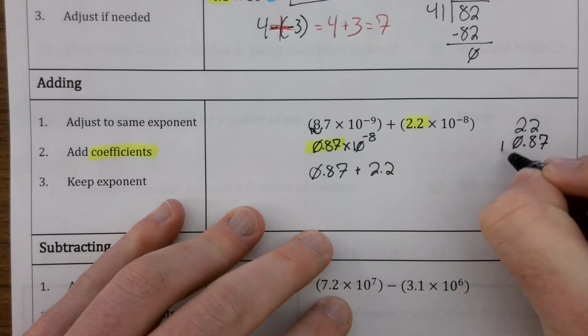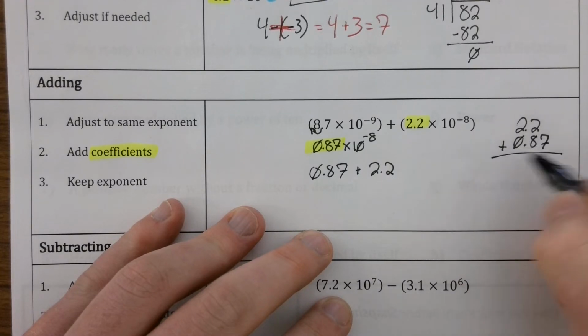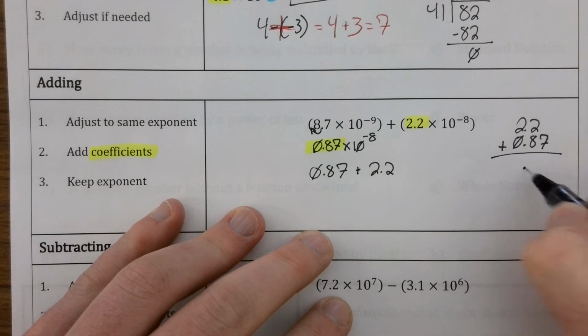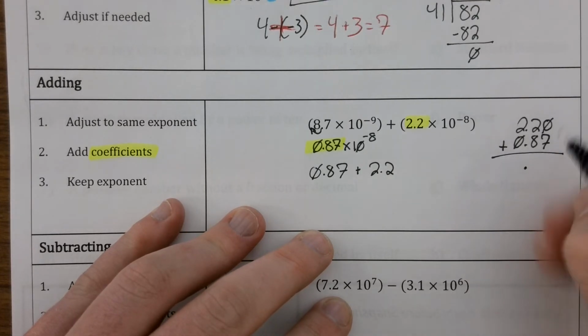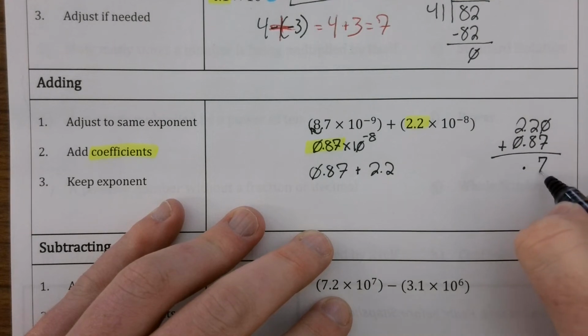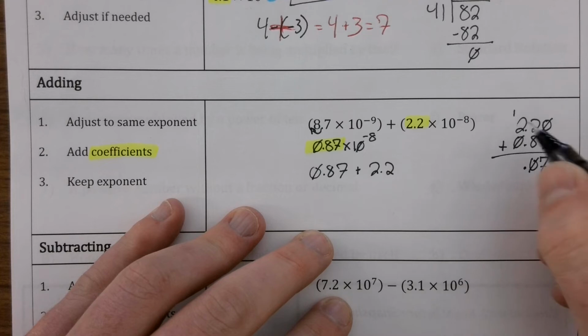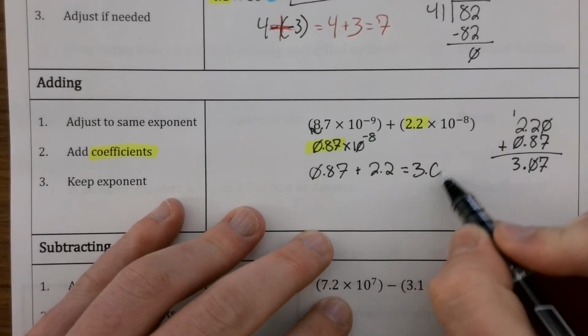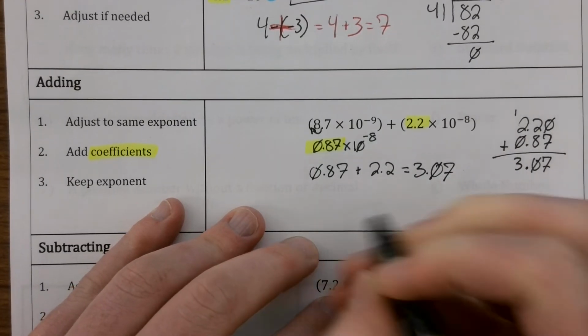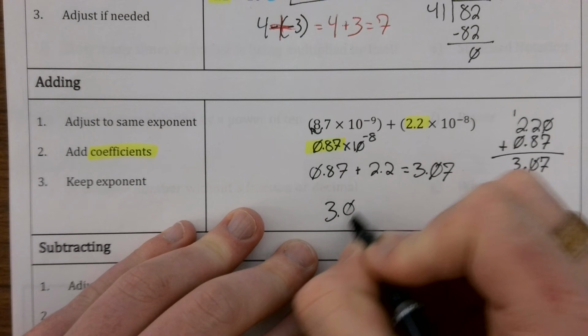0.87. Remember, when you are adding with decimals, it's important that you line up your decimals. I'm going to put my decimal down here. And then fill in zeros wherever there's a blank. 0 plus 7 is 7. 2 plus 8 is 10, and I carry my 1. 2 plus 0 plus 1 is 3. So we end up with 3.07. I'm going to copy that down here.